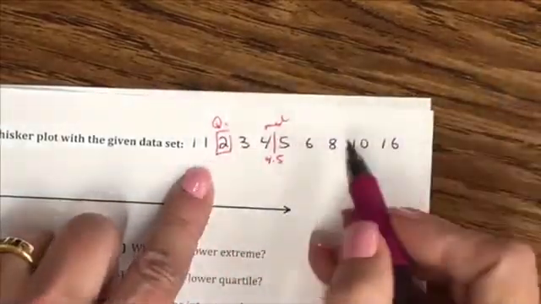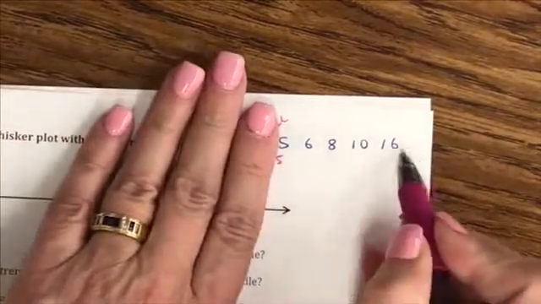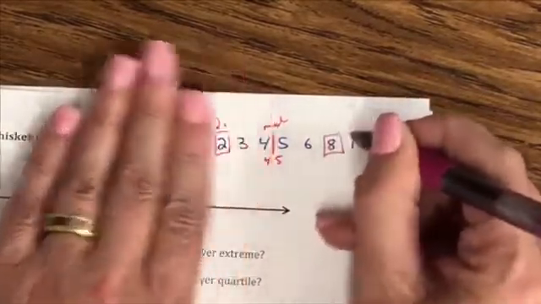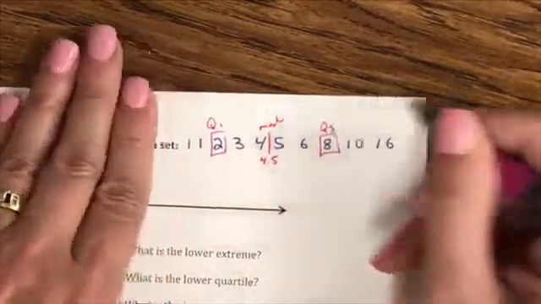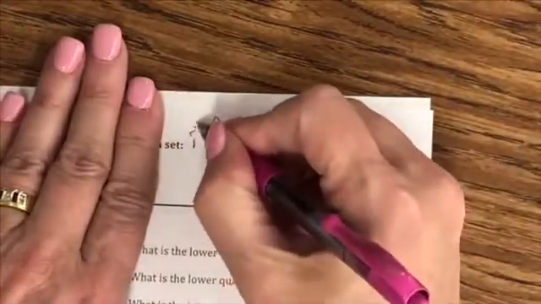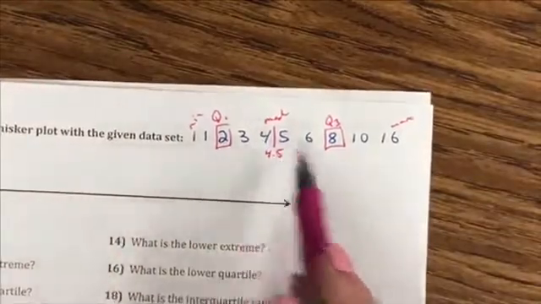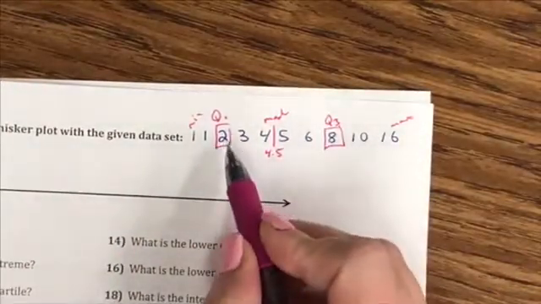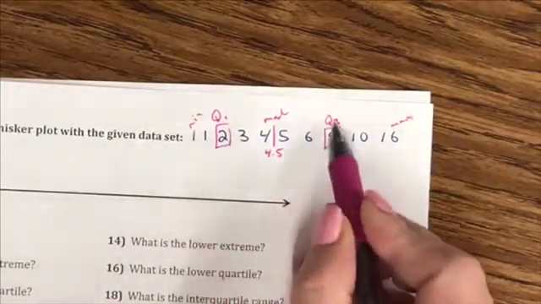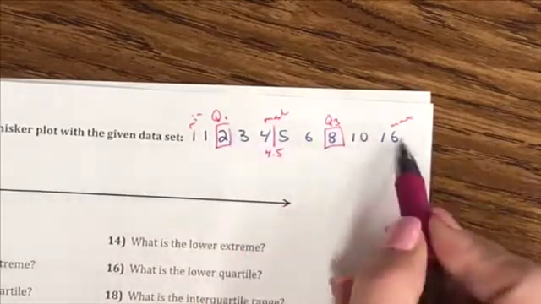That is our Q1. We're going to find the median of the right-hand side. That is 8. That is our Q3. 1 is our min, and the right is our max. So you can see our box and whisker plot is starting to take form just right here. I can see this is my box. This is the left side of the whisker, and the right side of my whisker.